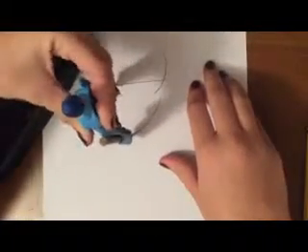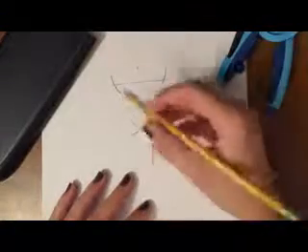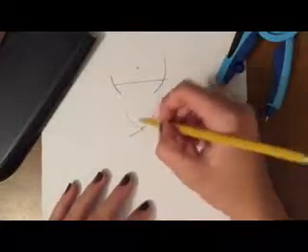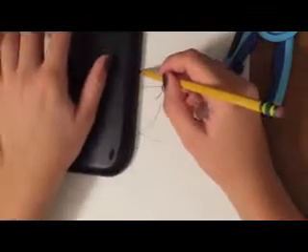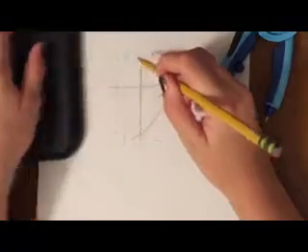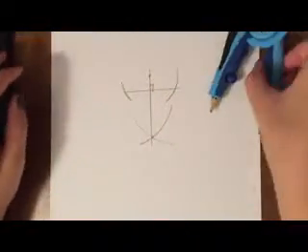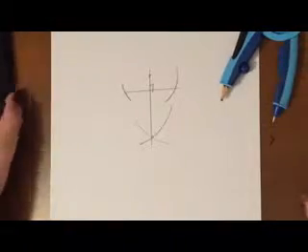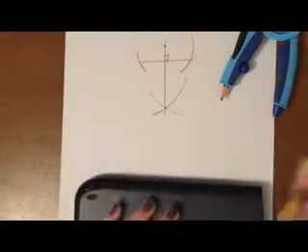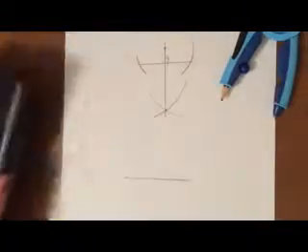Doing the same thing we did before, make 2 arcs using the first arc's intersections. But make sure they are below the point and the line. Connect the 2 points to form a right angle. Here's another example. So we'll draw a line and a point.